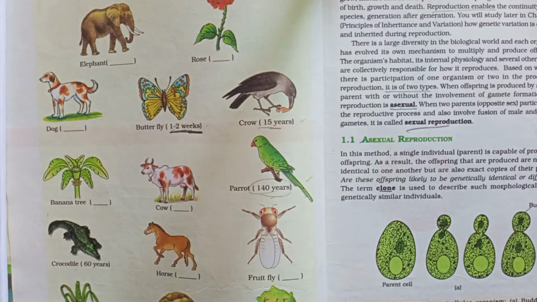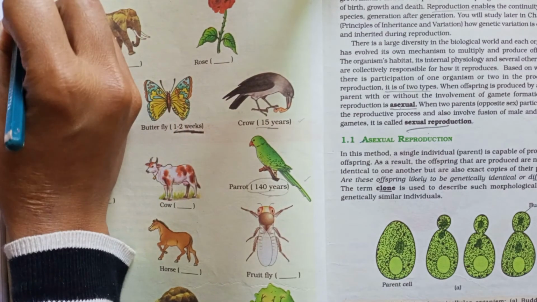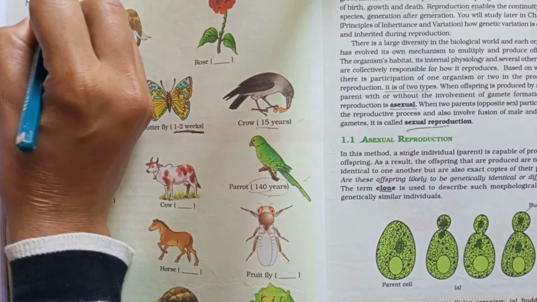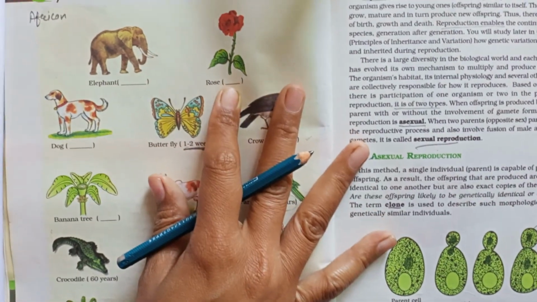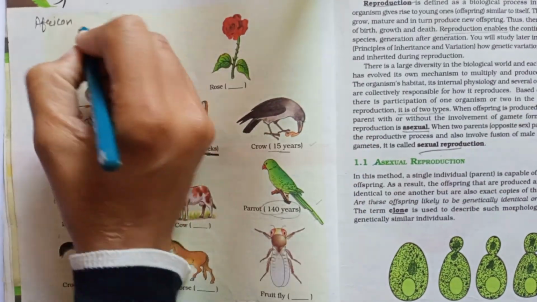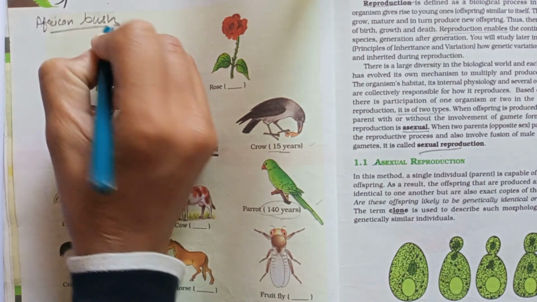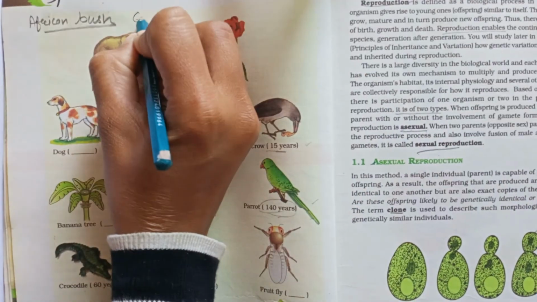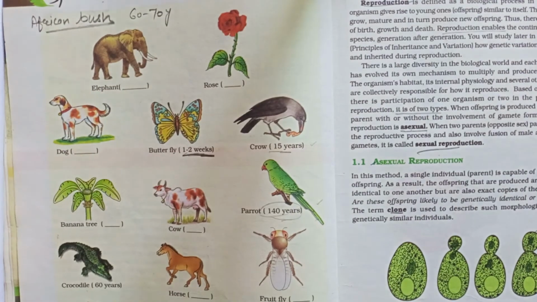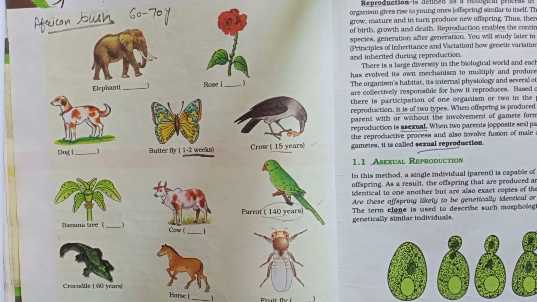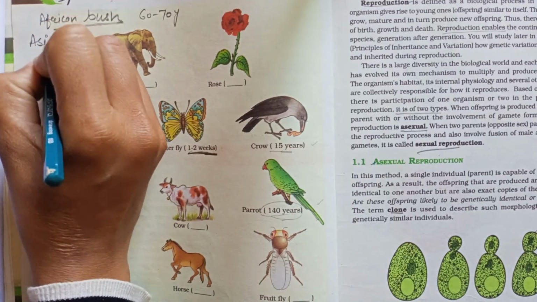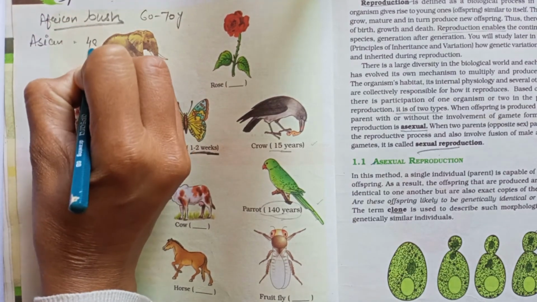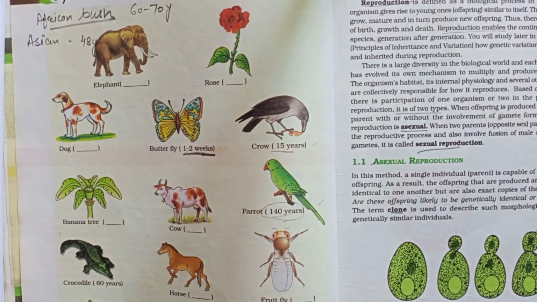Okay, if we talk about the elephant, we have different kinds of elephants on this earth, but the maximum life cycle is for the African bush elephant. It has a life cycle of 60 to 70 years. When we talk about Asian elephants, they have a lifespan of 48 years.